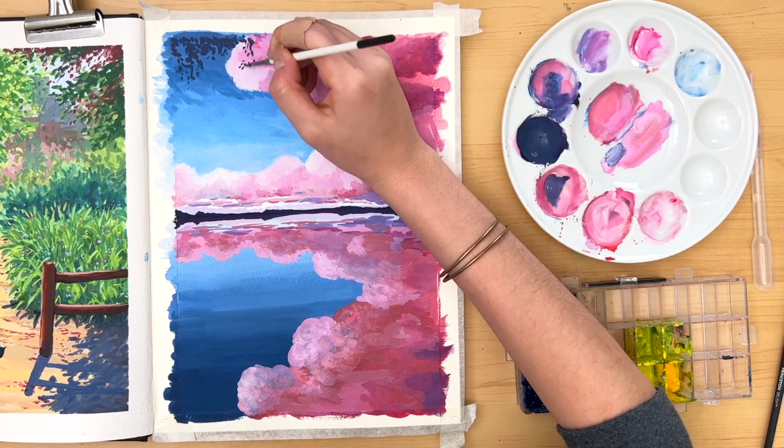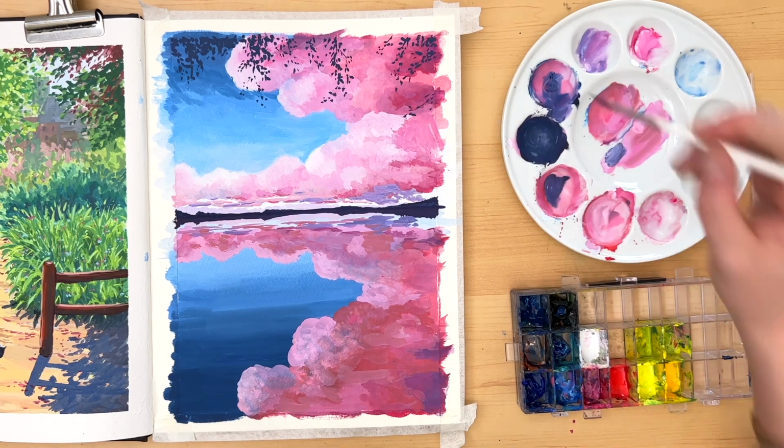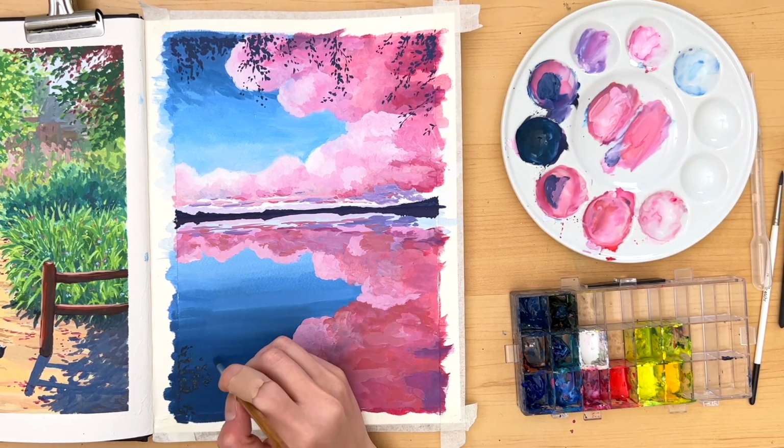The very last step, I'm just adding some leaves poking through from the top and also the bottom of the page. These are not reflections, these are just the actual leaves from the trees around the river.